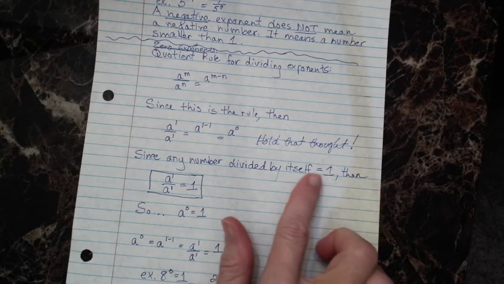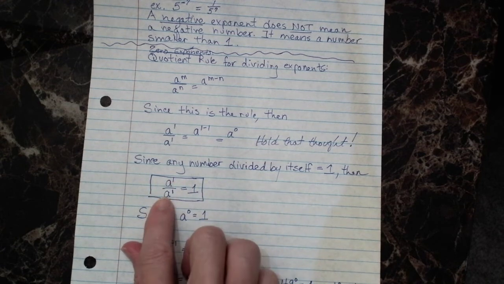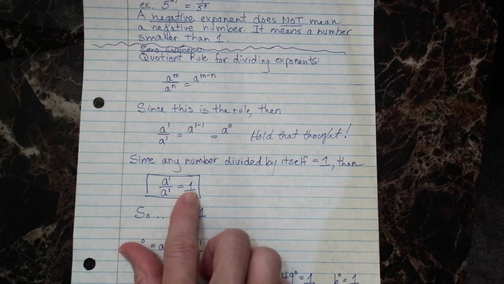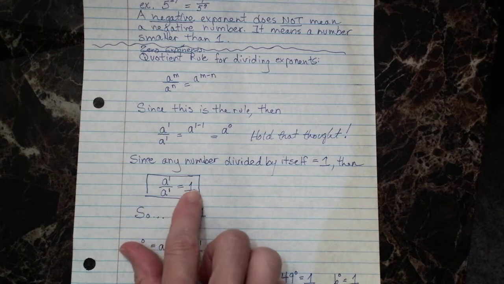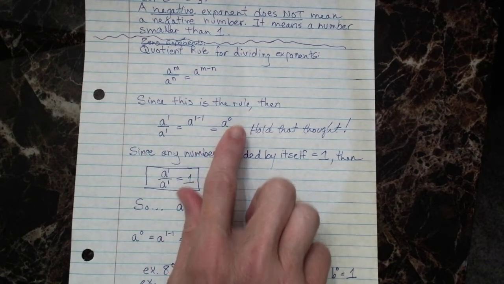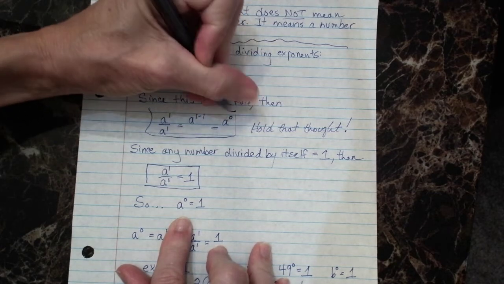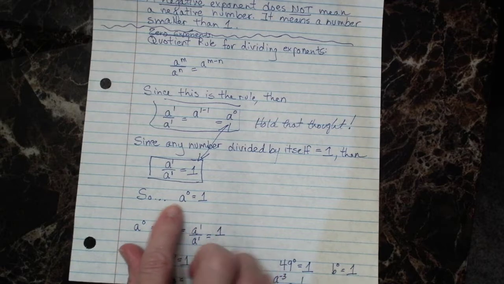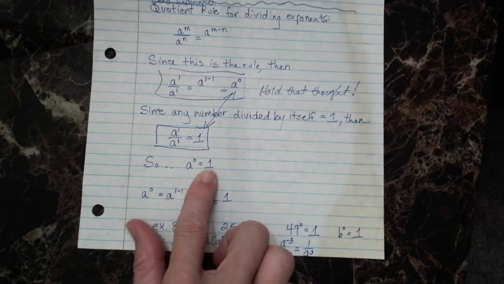Since any number divided by itself equals 1, then that means a to the 1 over a to the 1, as we started with up here, equals 1. So if a to the 1 over a to the 1 equals 1, and a to the 1 over a to the 1 equals a to the 0, that means these two solutions are equal. So a to the 0 equals 1.